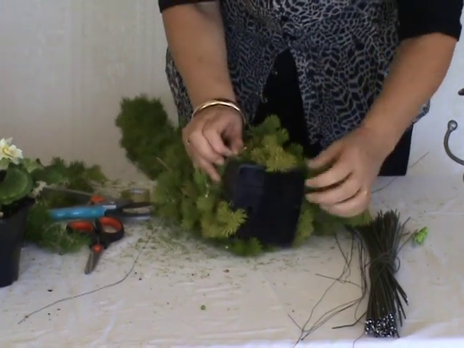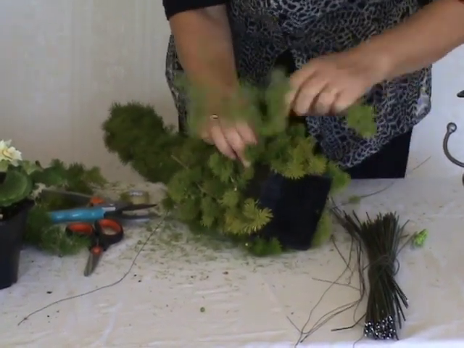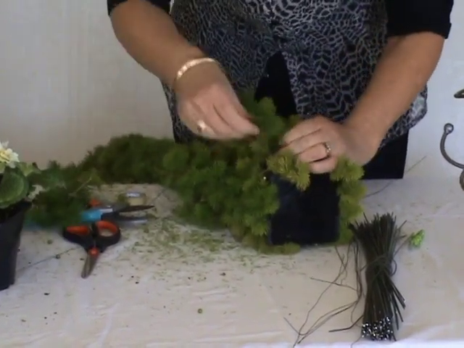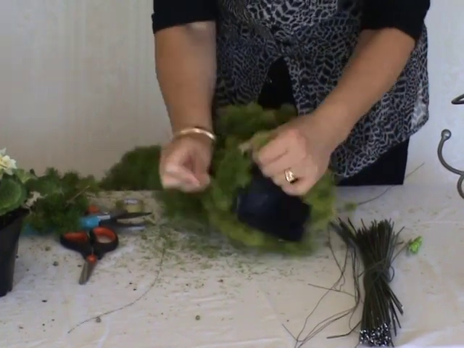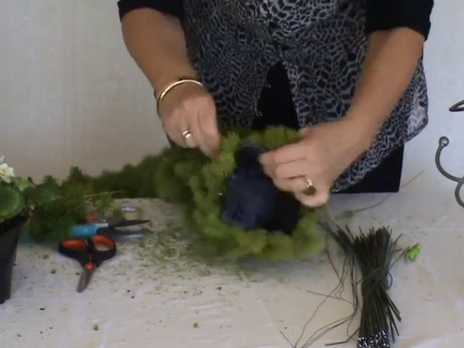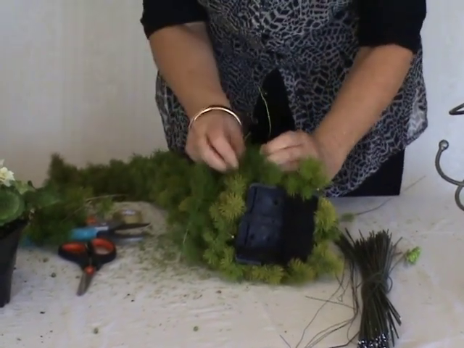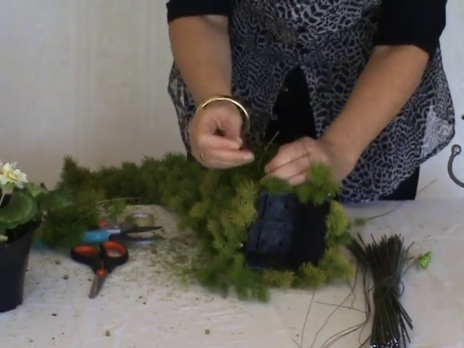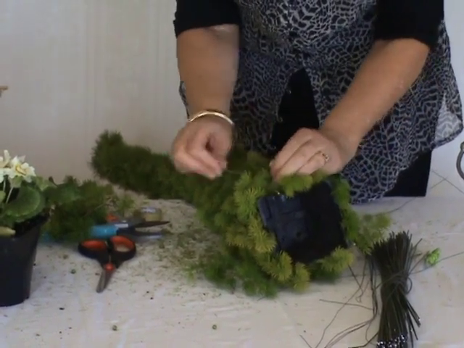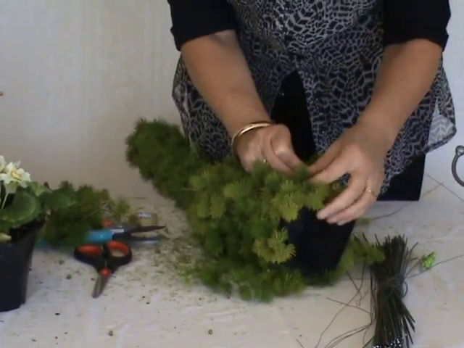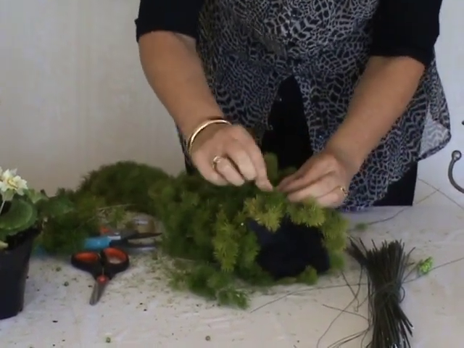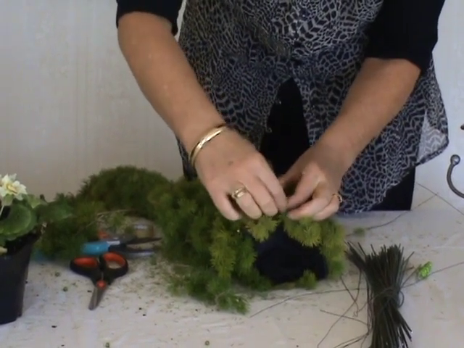Make as little dents as you possibly can. Adding more bits as you need to, keeping that reel wire tight. Picked up a bit of black wire there as I went past. And around we go. That's looking really, really tight. Little piece of stalk there, around I go.